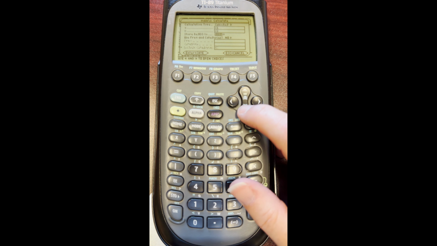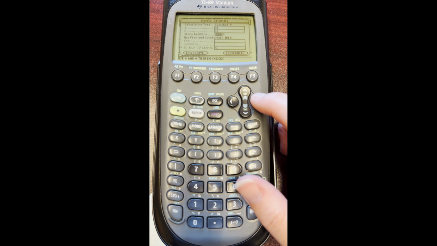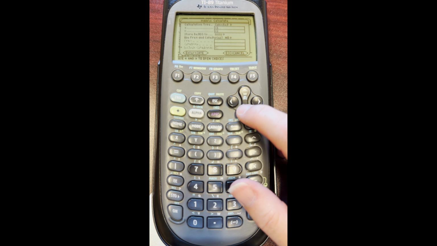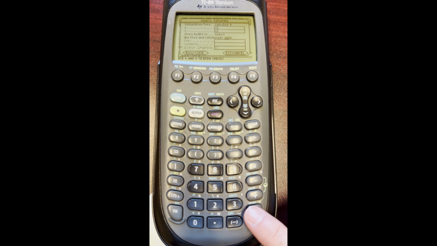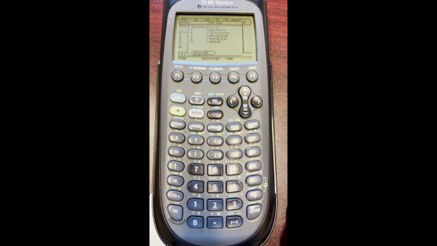And as far as the store this, I'm not going to bother to store it, I just want to look at it. And I'm going to go ahead and hit enter to save this information. And there's the data that I needed.